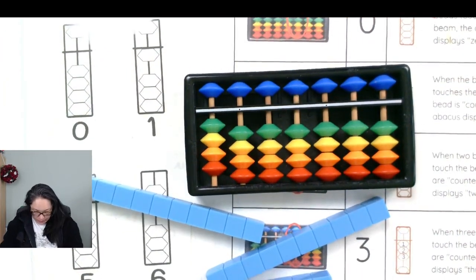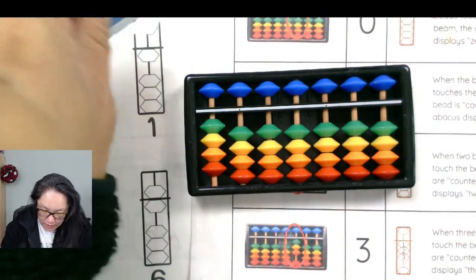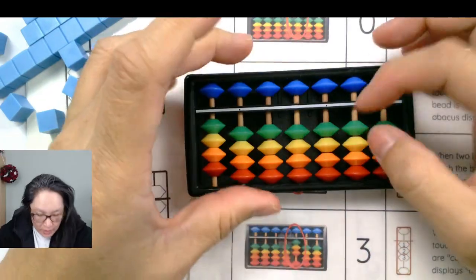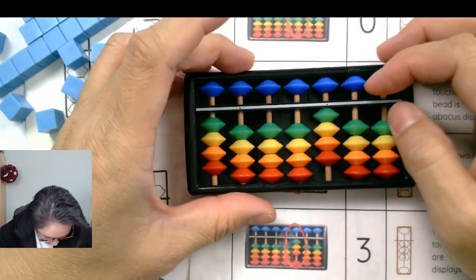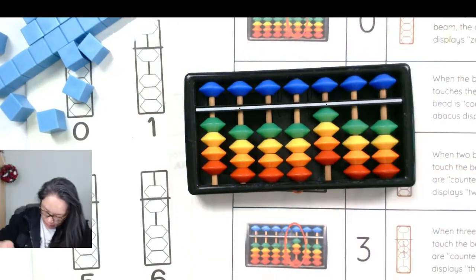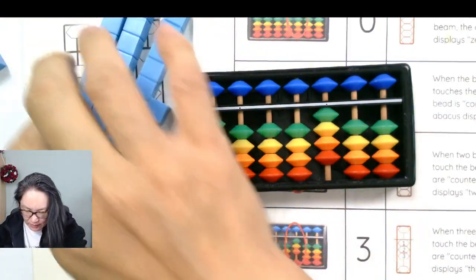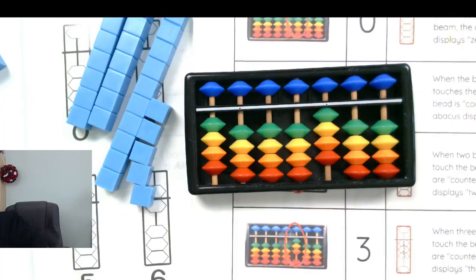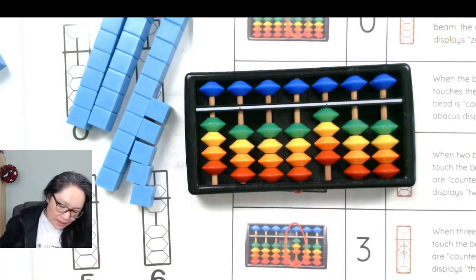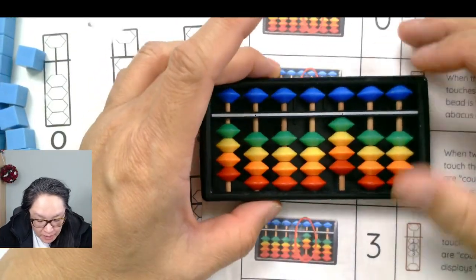Okay, so what are we doing? We're going to be counting on the abacus. Now, if you notice, we have 1, 2, 3, 4. That's 4. Well, people are like, why are we using the abacus? Well, it's the same thing. Why are we using these blocks? Am I being salty? Yeah, I'm being a little salty. I should stop.